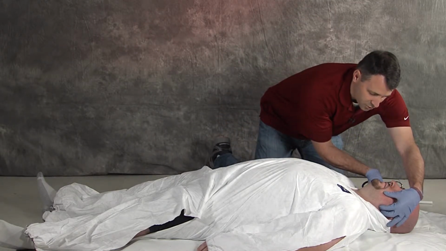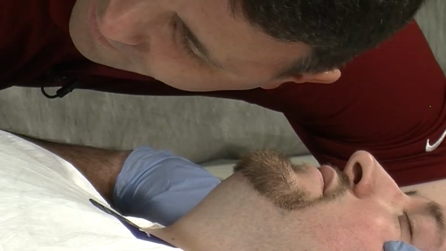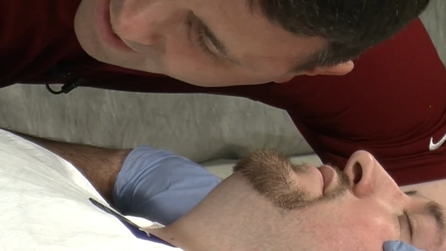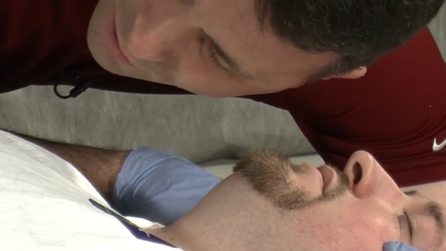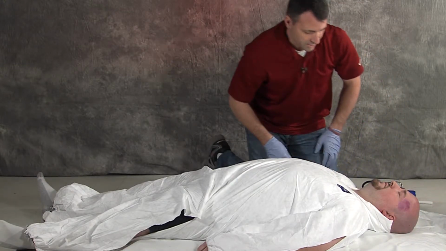So I'm going to do a modified jaw thrust, and I'm going to look, listen, and feel. Is the patient breathing at all? You hear snoring. Okay. And do I have a rate, rhythm, and quality that goes along with this? Respiration is 36, shallow and rapid. Okay. So his airway is not secured at this time.